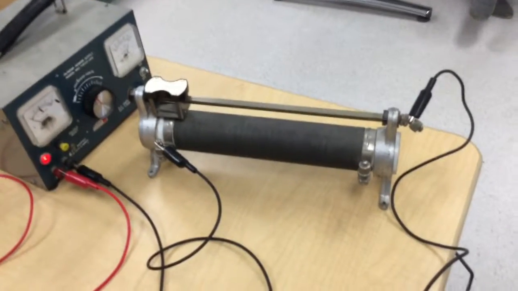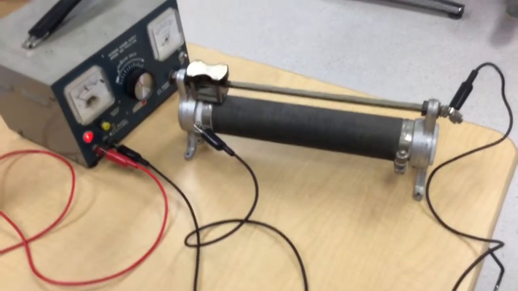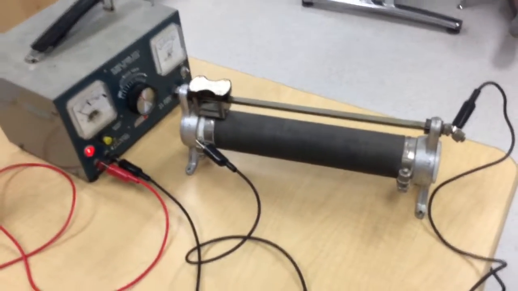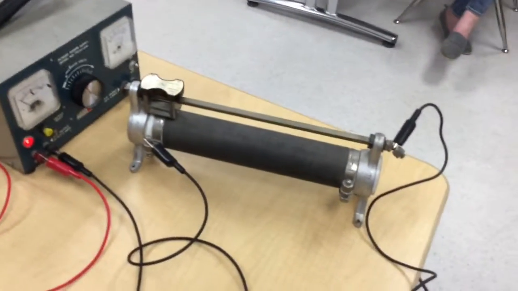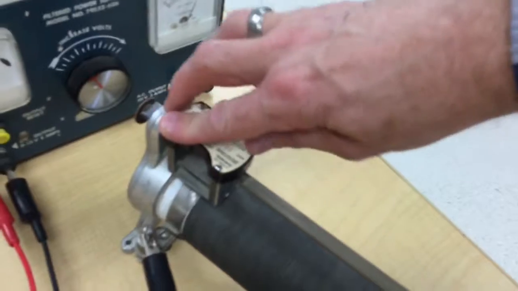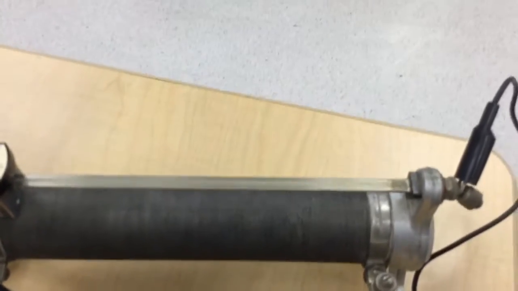Okay, so the wire that goes around that is nichrome wire. And as I move the slider on that, I can go anywhere from having no resistance to having the full resistance of the coil. So just by moving this slider, which is right here, along the length of the rheostat, I can adjust my resistance to different values.